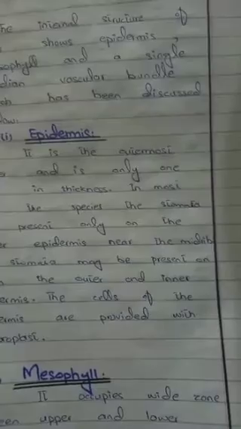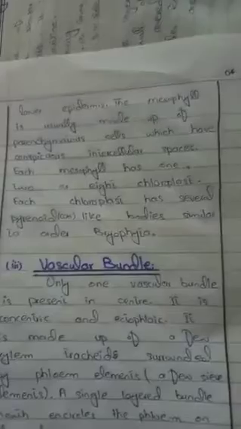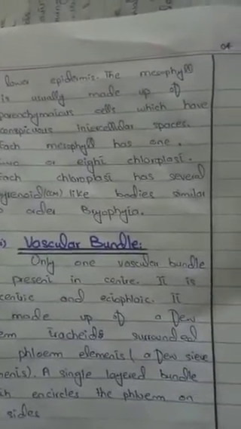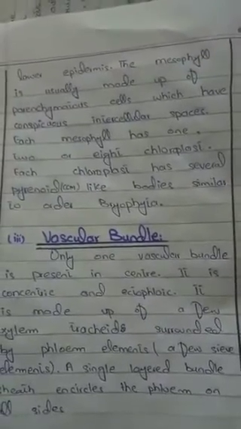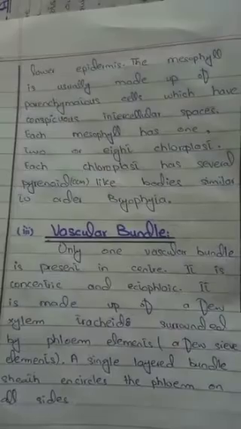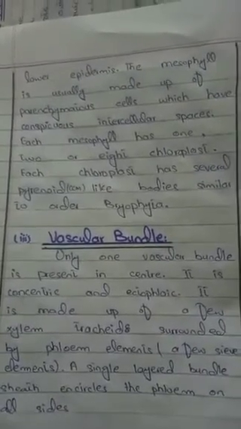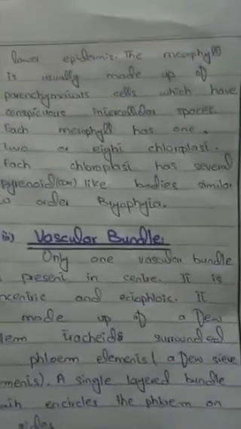Mesophyll occupies the wide zone between the lower and upper epidermis, and mesophyll is made up of parenchymous cells which have intercellular spaces. It is also known as air spaces which help in the transport of materials, exchange of gases, and transport of nutrients. Each mesophyll cell has 1, 2 or 8 chloroplasts. Each chloroplast has several pyrenoid-like bodies similar to those in bryophytes.